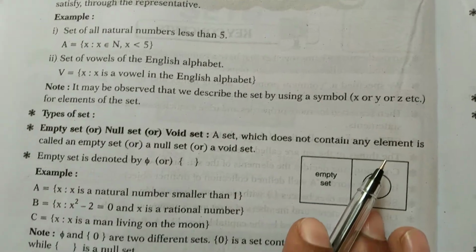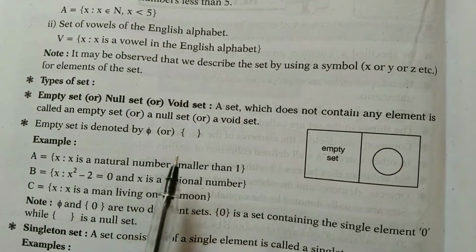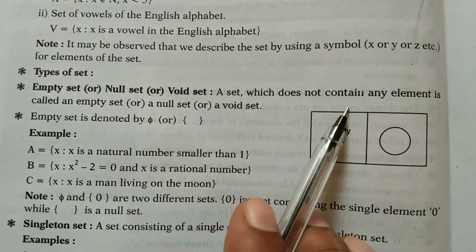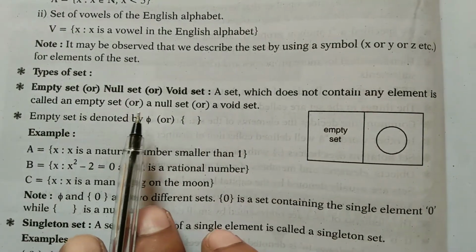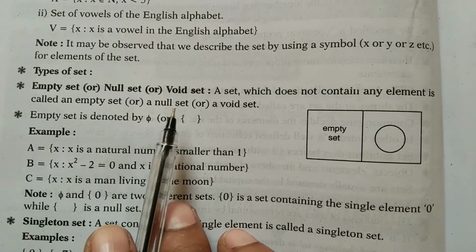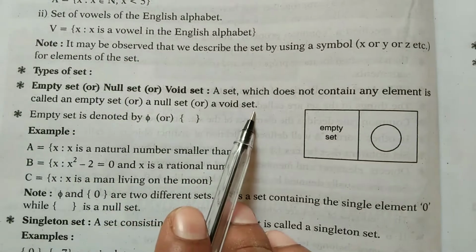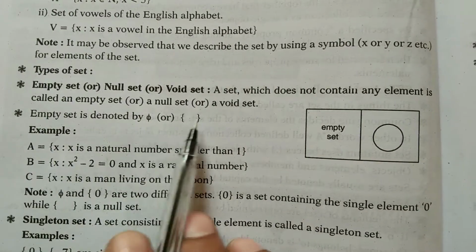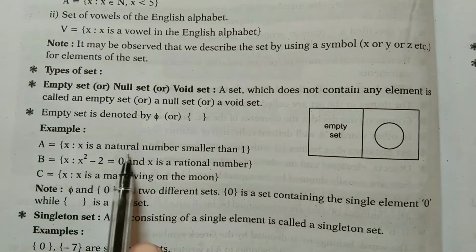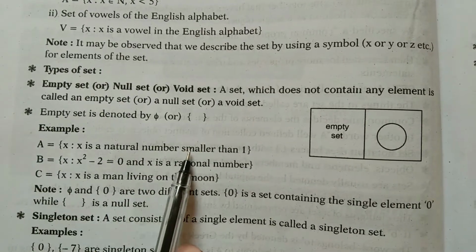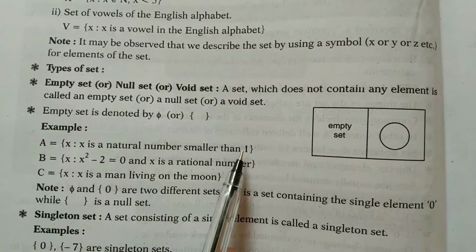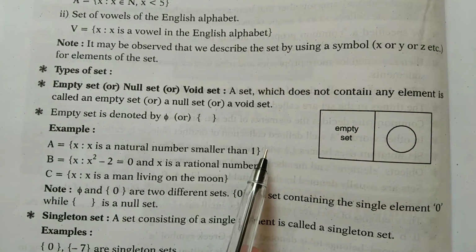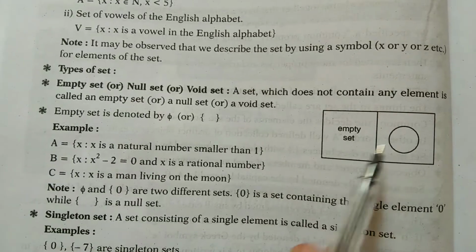Now coming to types of sets. The first one is the empty set. A set which does not contain any element is called an empty set. Also we call it a null set or a void set. The empty set is denoted by φ. For example, {x : x is a natural number smaller than 1}. Is there any natural number smaller than 1? No. So a set which does not contain any element is said to be an empty set.